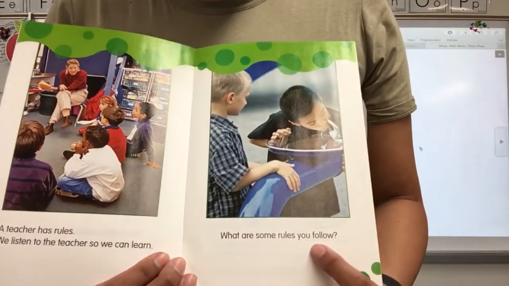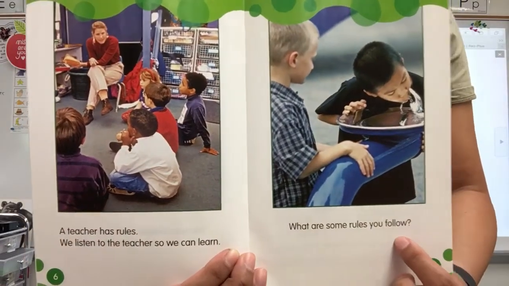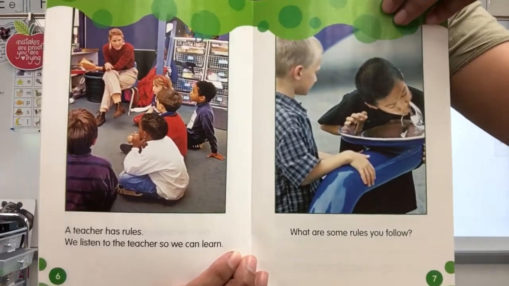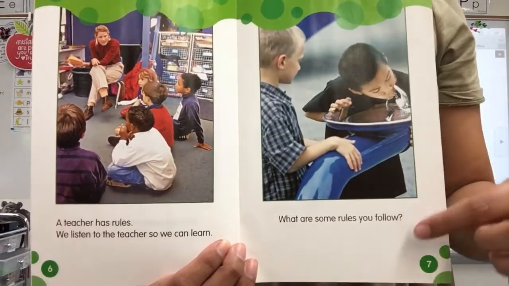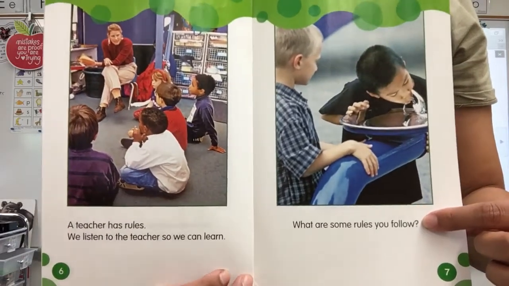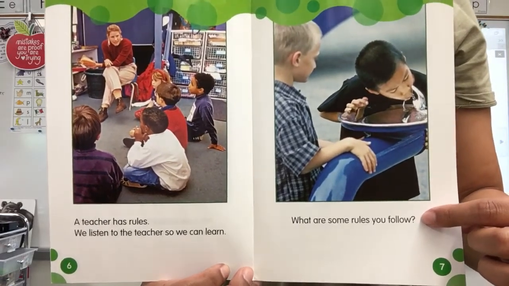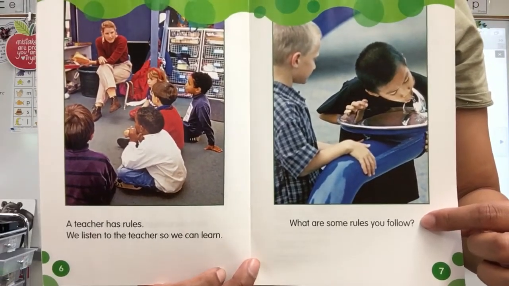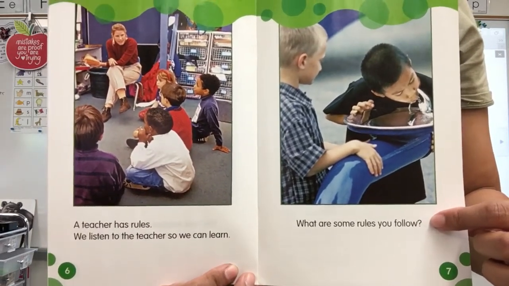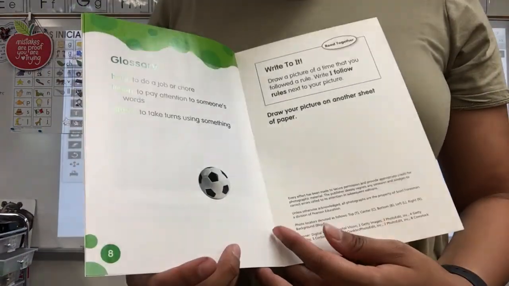What are some rules you follow? Now, if I'm taking a guess, most of you follow rules at school. You might follow rules at home. If you play sports, if you're on a soccer team or a baseball team, or you're a dancer, you might follow rules at dance practice. You might follow rules at soccer or baseball practice. Okay. We all follow different rules.